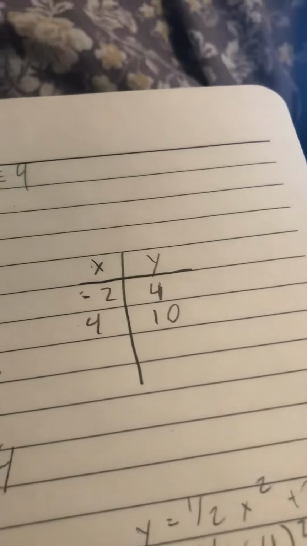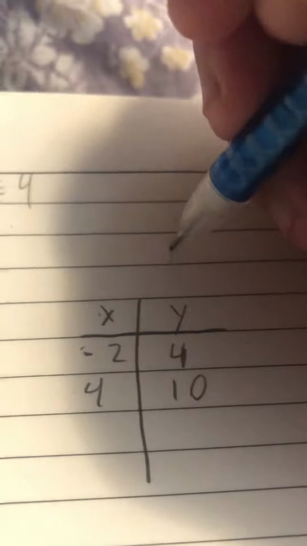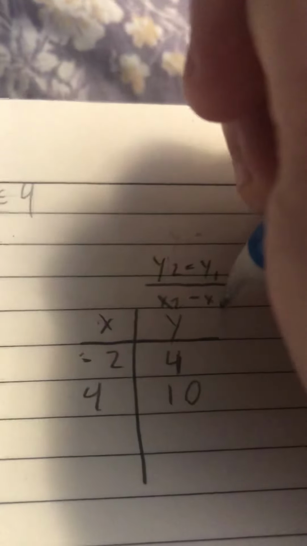Now here's the formula you may have seen before: y2 minus y1 all over x2, that's an x I promise, minus x1.